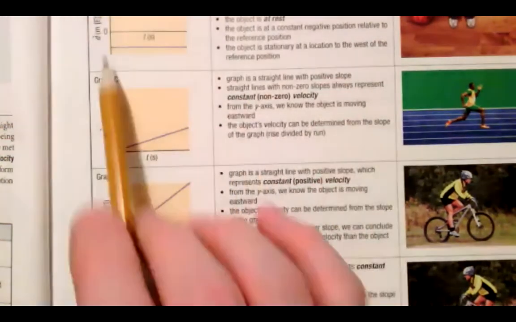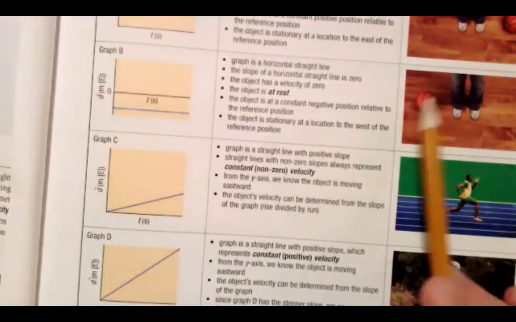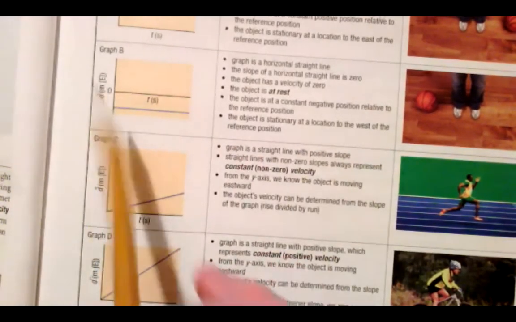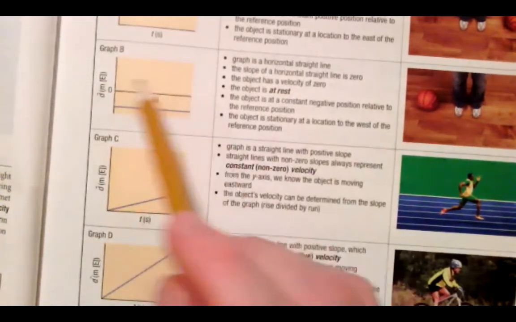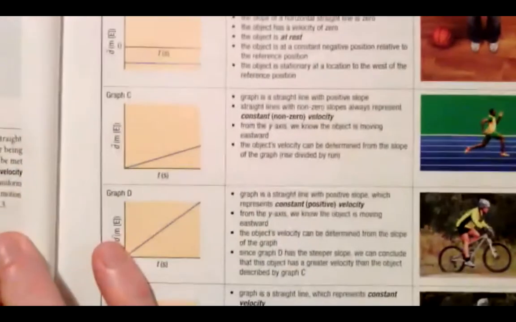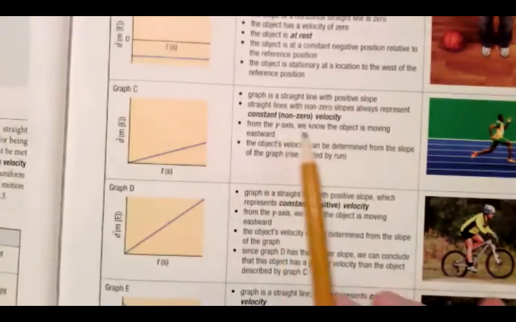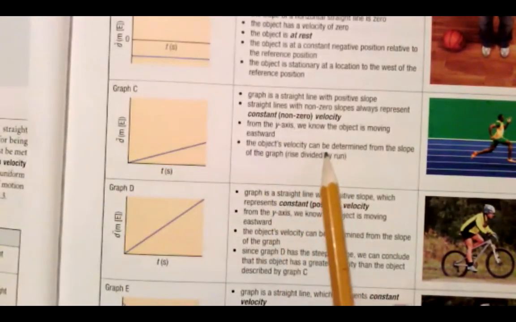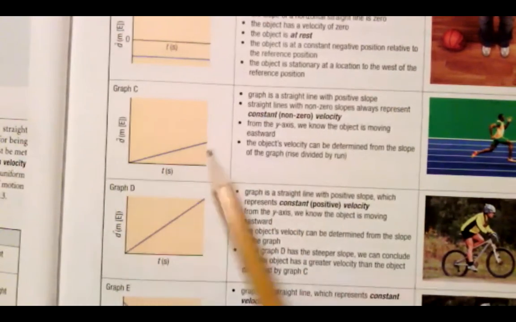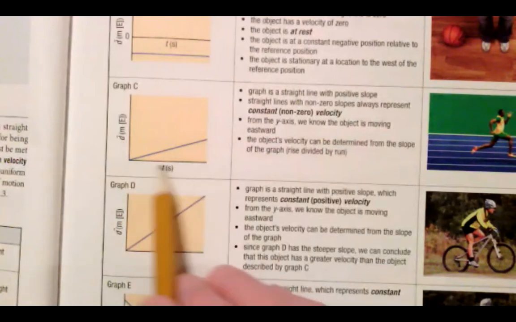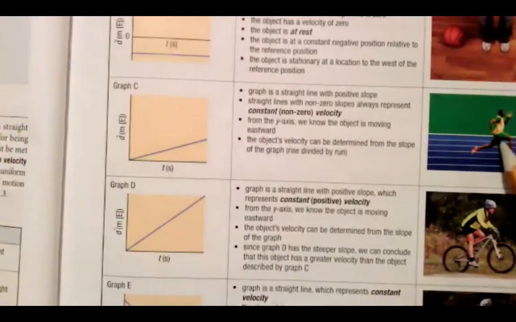These are all E. By the way, this one here, when it was negative, remember, east is over here, west is over here, so this is negative east. That's why we can use this. If this said W here, the line would be up here. I hope this is making sense. We know the object is moving eastward. The object's velocity can be determined from the slope. Rise over run. You take whatever this difference is, divide it by this, rise over run. Look, it's running.